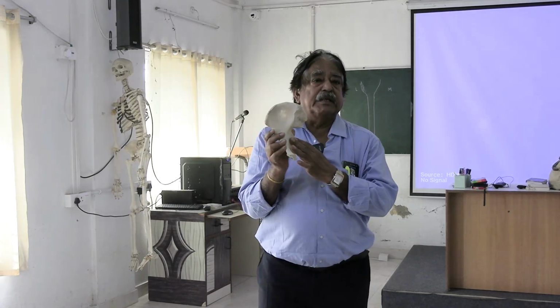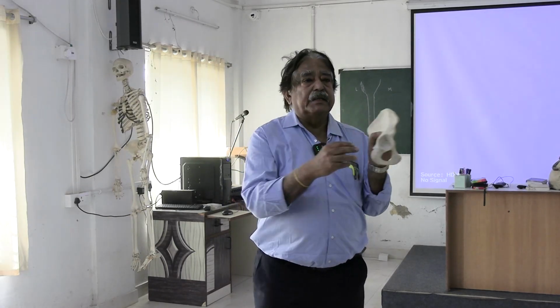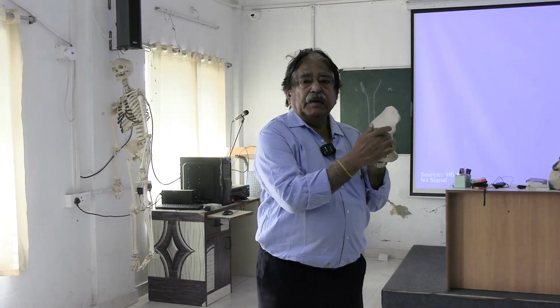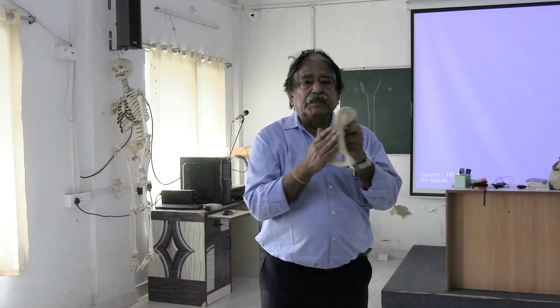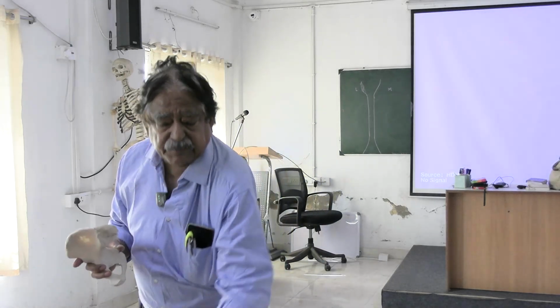So there are two articular surfaces, an ear-shaped articular surface that articulates with the sacrum, and the acetabular cavity on the right bone. And on the left side, in the left bone, you don't hold it like this.